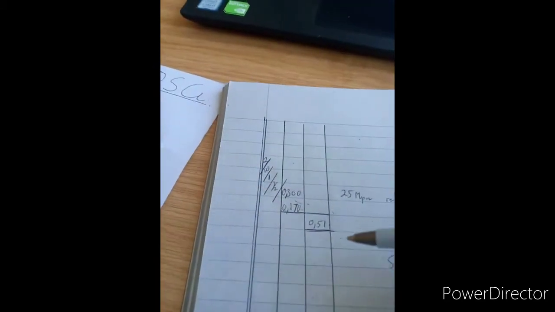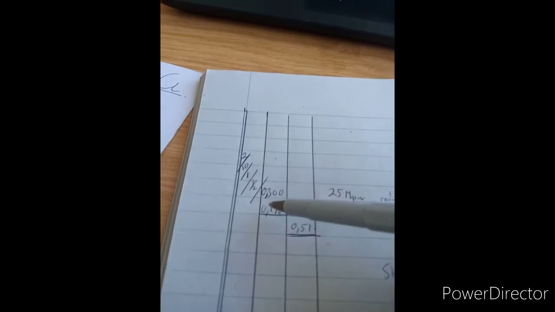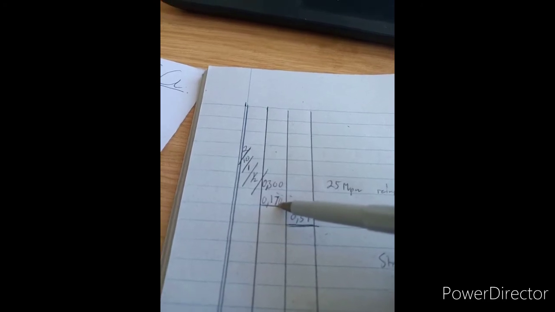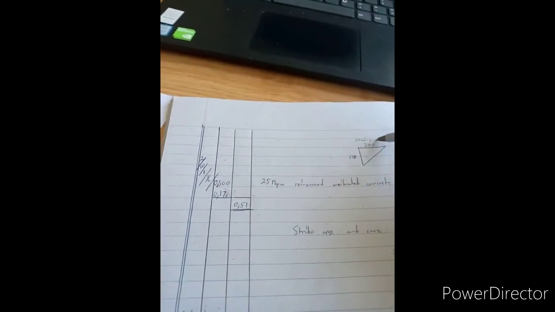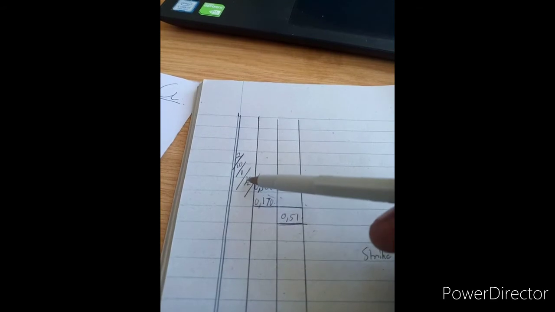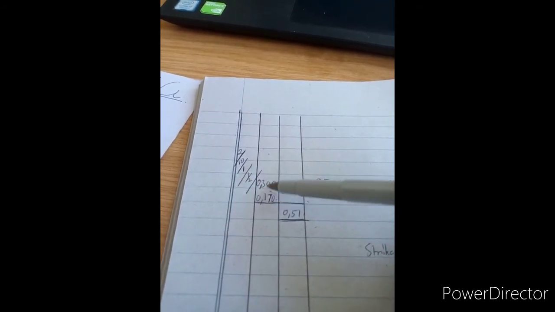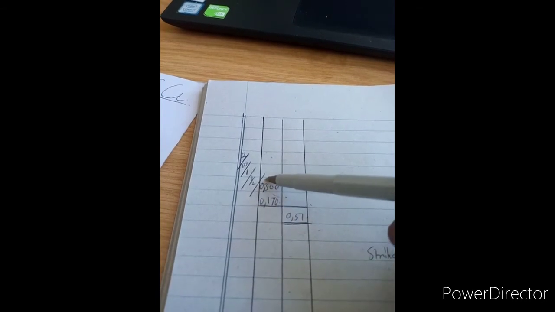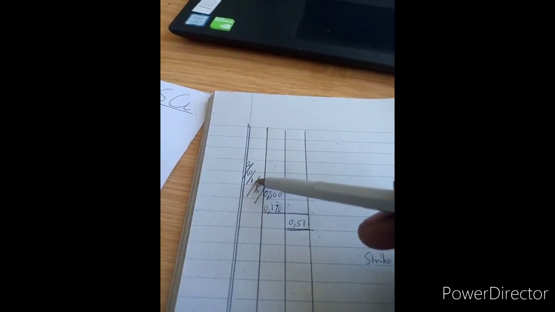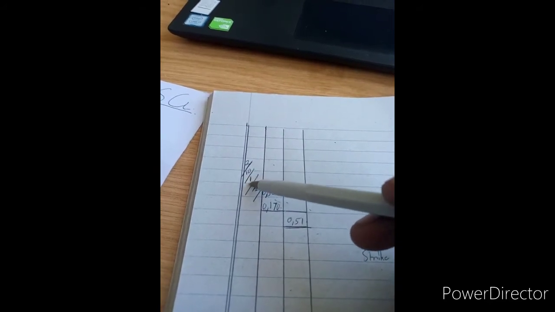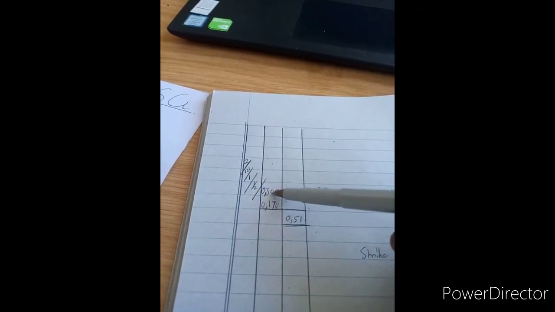Take a look at this calculation. We have 0.30 and 0.17, which are these two numbers. In order to get the area of a triangle, we multiply by half. Now we have the area of a triangle. And then to get the volume of the prism, we multiply by 1.